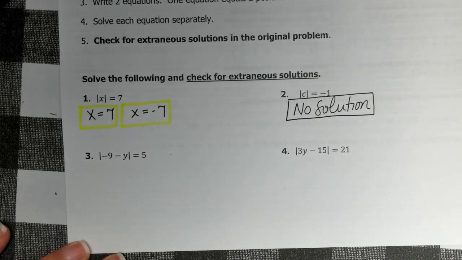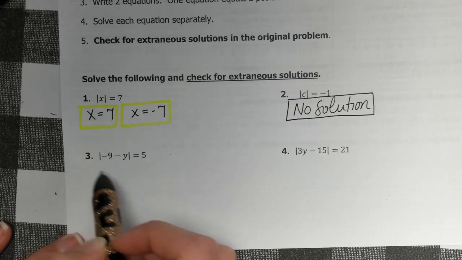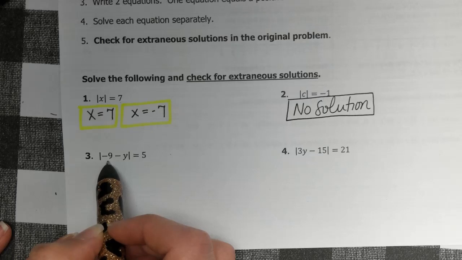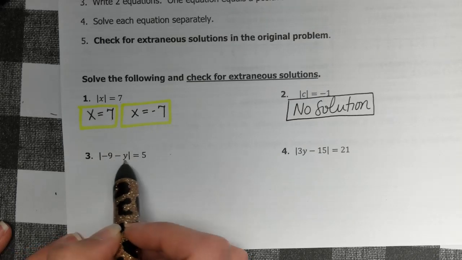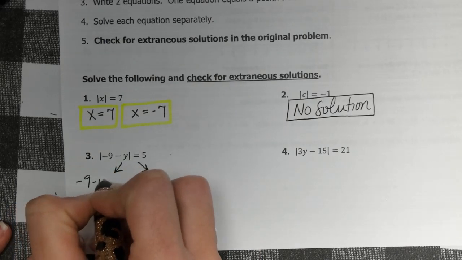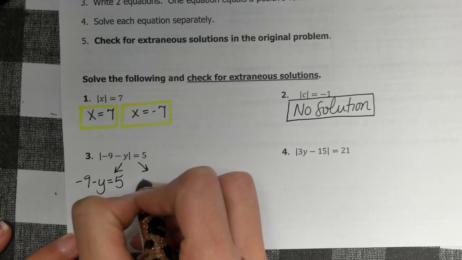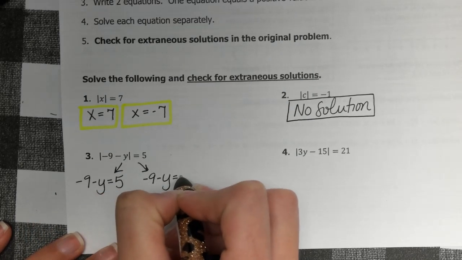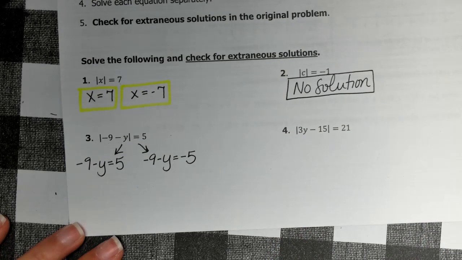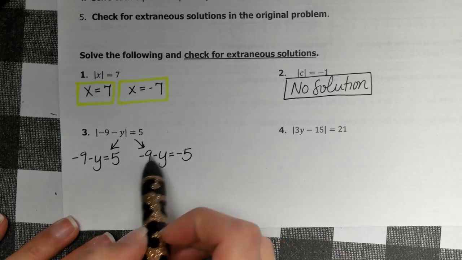Now with number 3, I've got the absolute value of -9 minus y equals 5. My absolute value bars are isolated. There is an added thing with my y inside, and that's okay. All I'm looking at is on the outside. So it's by itself, so I can split: negative 9 minus y equals the positive 5, and negative 9 minus y equals the negative 5. We always keep the same numbers, just make it negative for that solution.